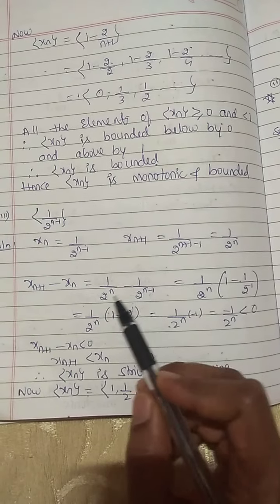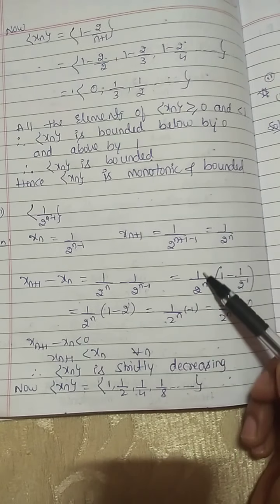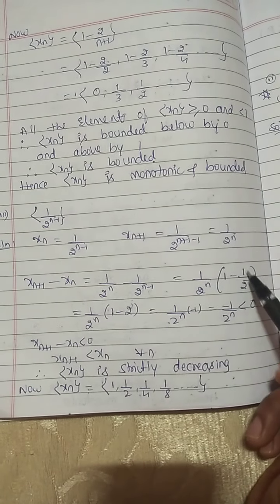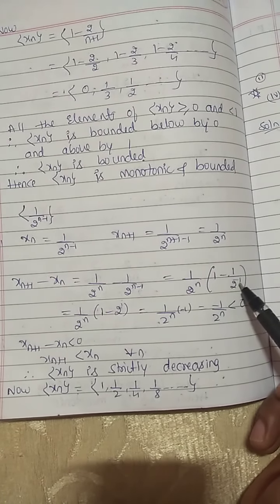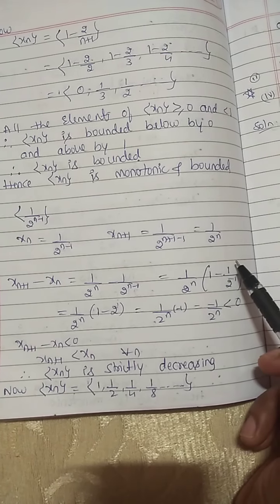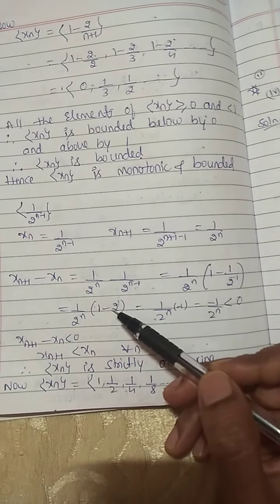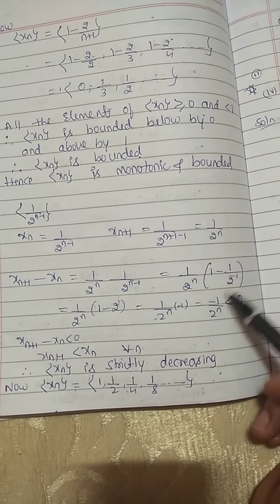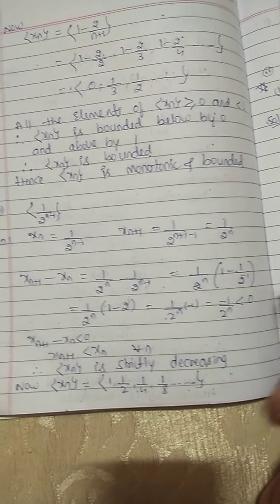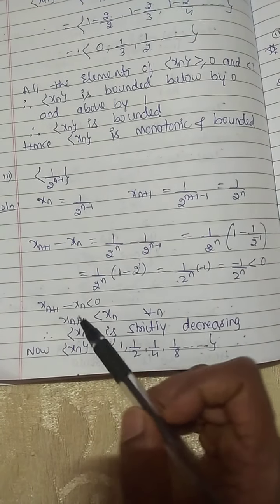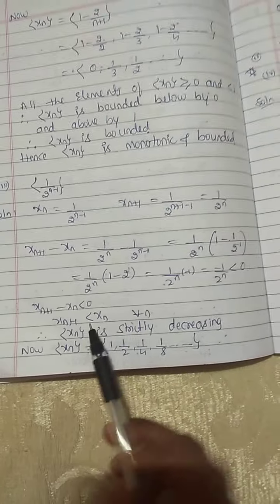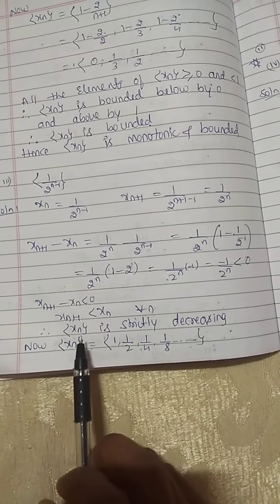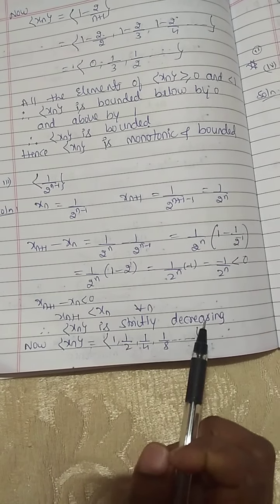In both the terms, 2 power n is common, so take 1 by 2 power n outside, into 1 minus 1 by 2 power minus 1, that is 2 power minus 1. If it goes to the numerator, it becomes 2 power 1, that is 2. 1 minus 2 is minus 1. So 1 into minus 1, that is minus 1 divided by 2 power n, which is less than 0. Therefore, xn plus 1 minus xn is less than 0, which implies xn plus 1 is less than xn for every n. Therefore, sequence xn is strictly decreasing.